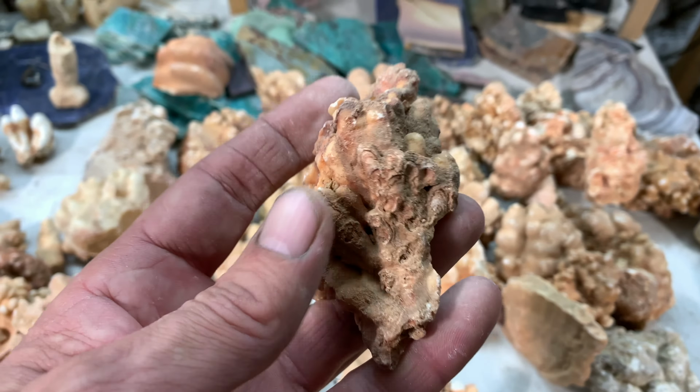It won't be around anymore, but I think this could be some amazing cabs, if I can get it to stay together, but yet still take a polish. Some of it will be pretty amazing.